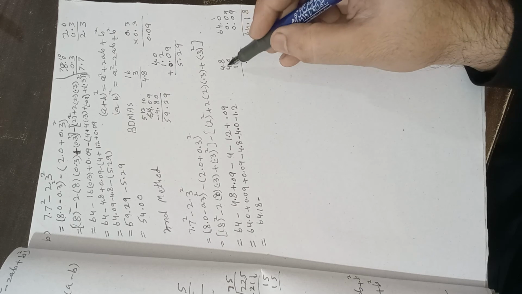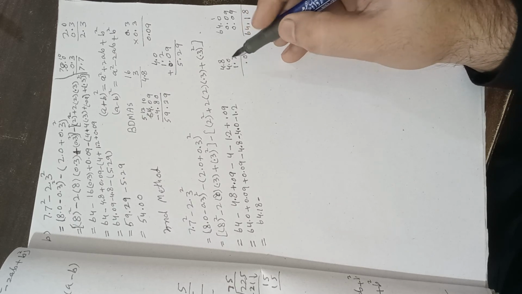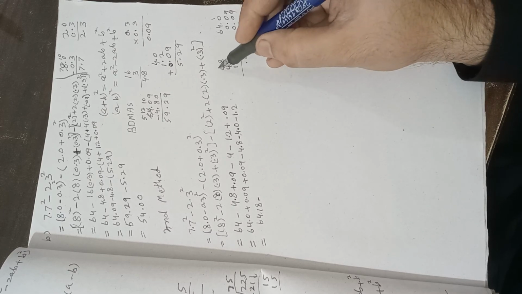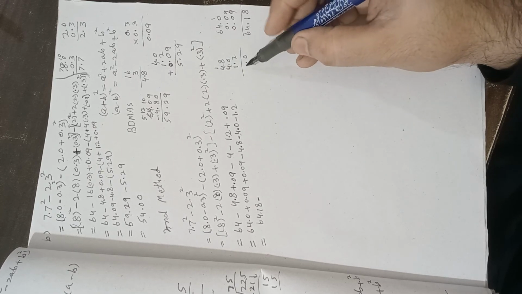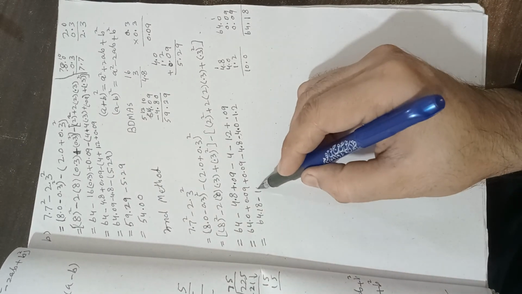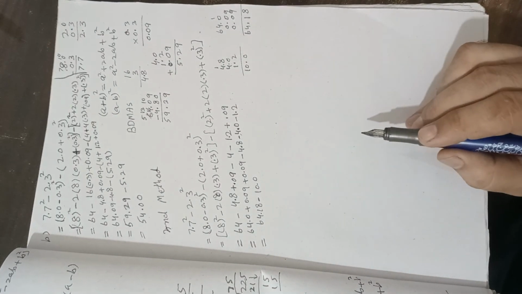The point is here. 4 plus 4 is equal to 8. 8 plus 1 is equal to 9. 9 and that carry is equal to 10. Write 10.0 here.